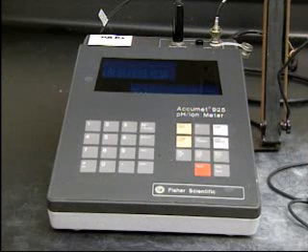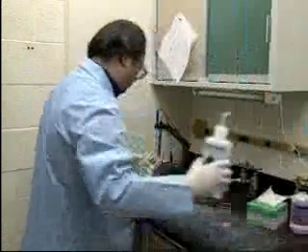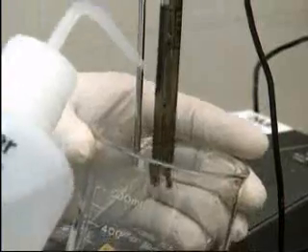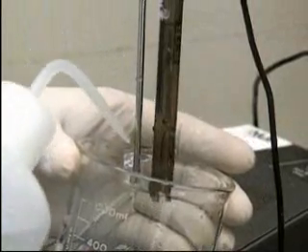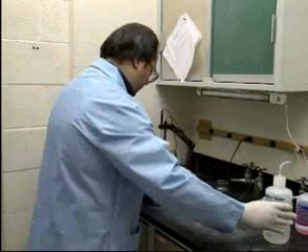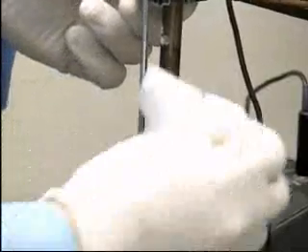Temperature can affect the accuracy of a pH measurement, so this meter's internal circuitry automatically compensates for any variations in temperature. Before a pH test is conducted, the probes must be cleaned to make sure they're free from materials that could contaminate the sample and cause an inaccurate reading. Generally, distilled water is used to rinse any foreign materials from the probes. Then the probes are patted dry with a lint-free tissue.